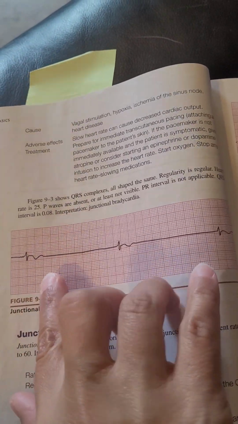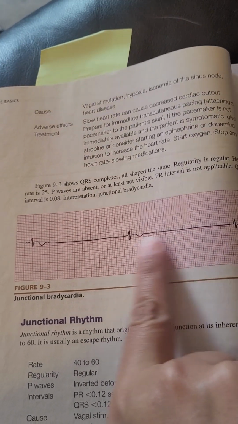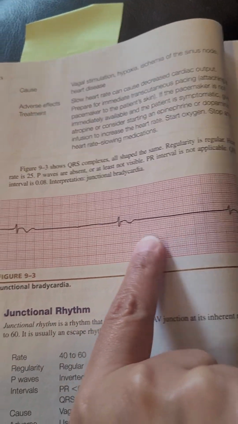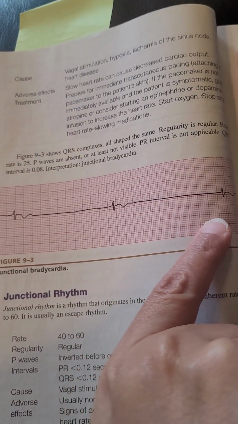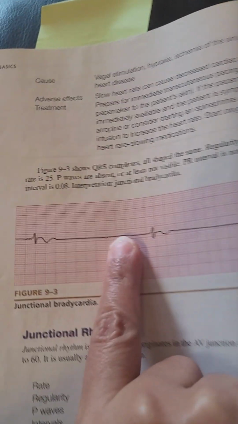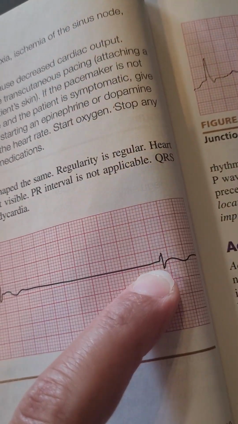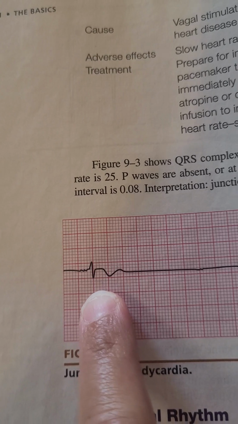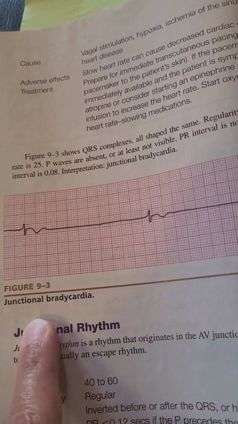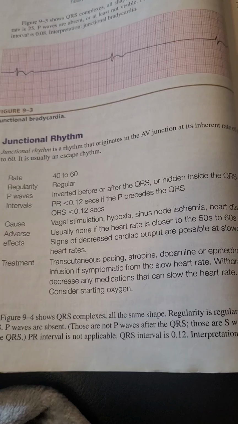In a 6-second rhythm, you really can't tell too much if it's running regular. But for the most part, so far you can tell, but it's running very slow. See what I mean when I say the heart starts to get a little bit slower now. And like I said, it doesn't have a P wave in there. You don't see a P wave, you just see a QRS. And it's 1, 2, 3. Heart rate is 30. So junctional bradycardia is anything under 40 beats per minute.